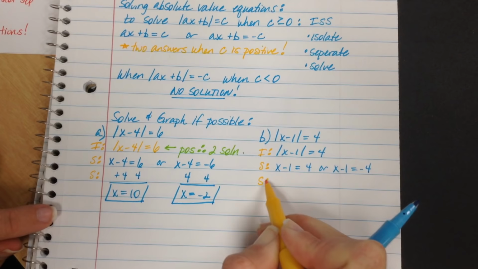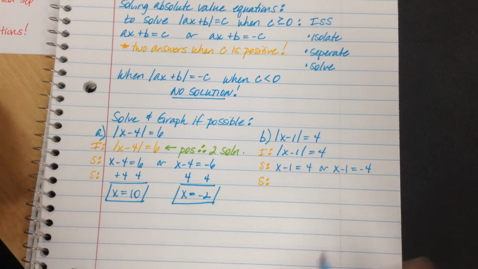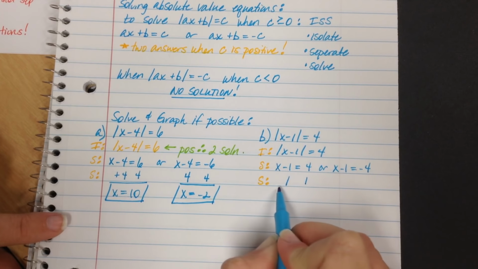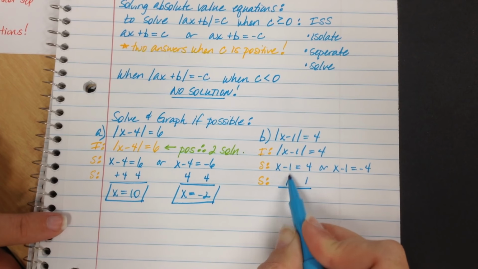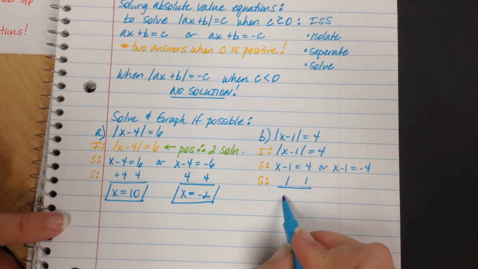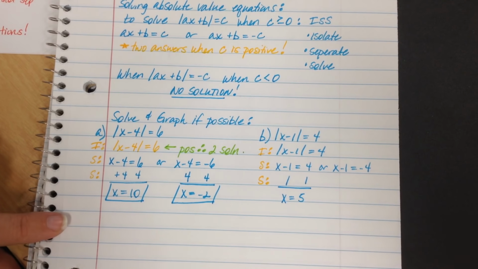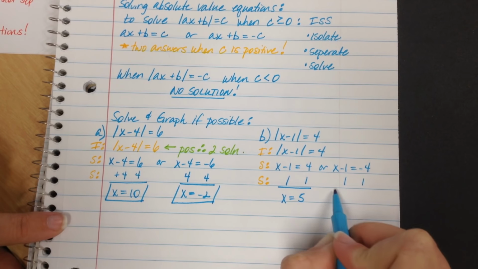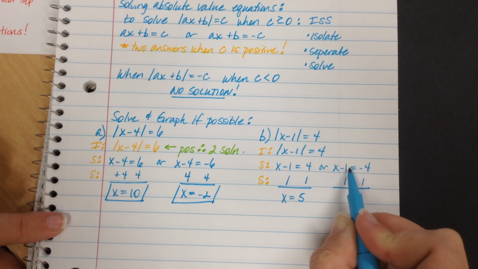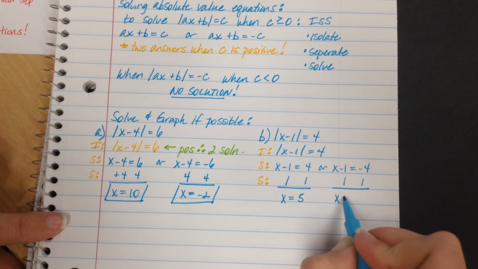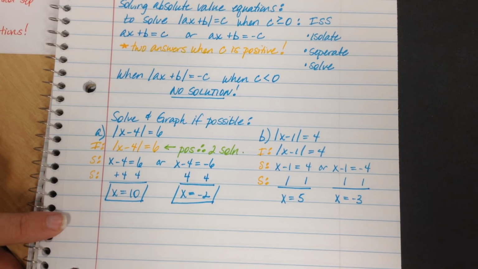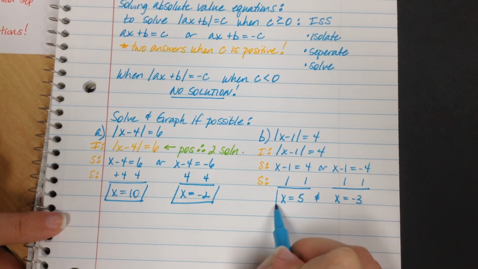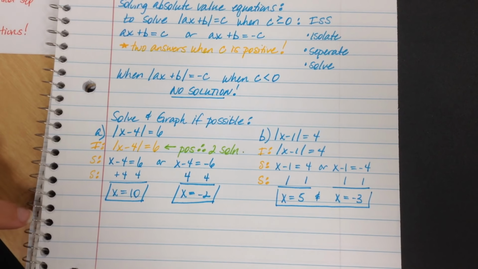Last step is to solve. In order to get rid of this 1, we're going to have to add it to both sides. These will cancel, and I get x equals 5. On my second equation, I'll add 1 to both sides. These will cancel, and I get x equals negative 3. These are your two answers.